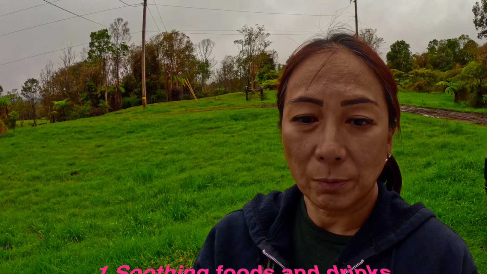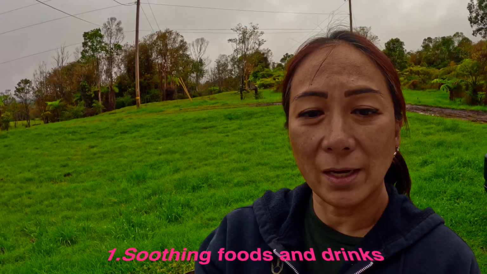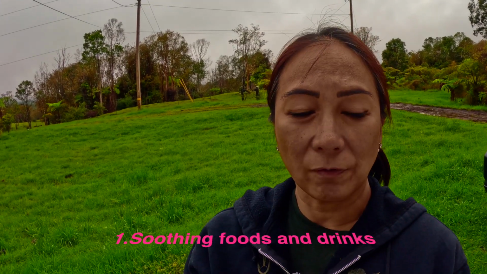Things to do at home for the parents. So number one, soothing foods and drinks. Give your child things that are easy to swallow, like tea or soup, or popsicles to suck on. Your child might not feel like eating or drinking, but it's important that they get enough fluids.